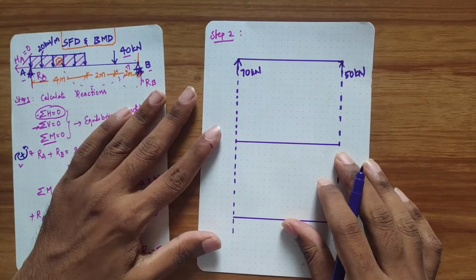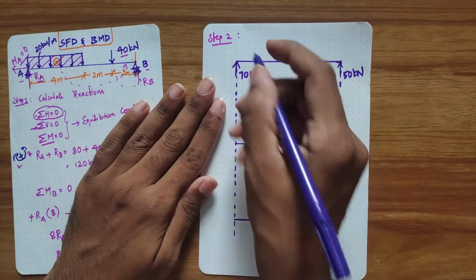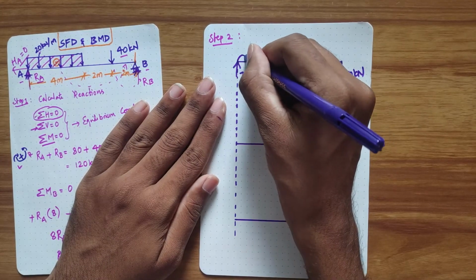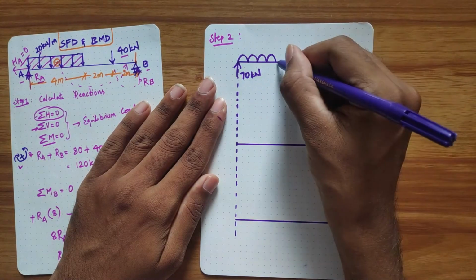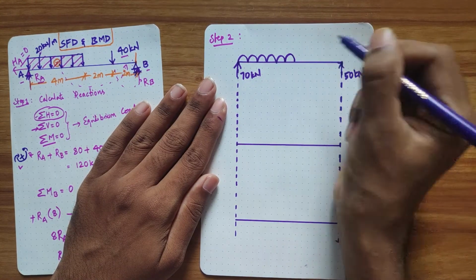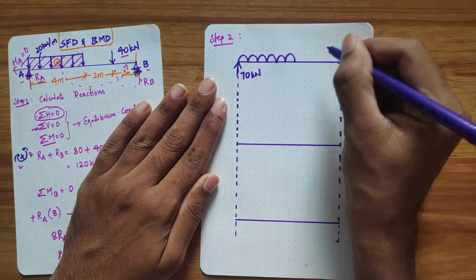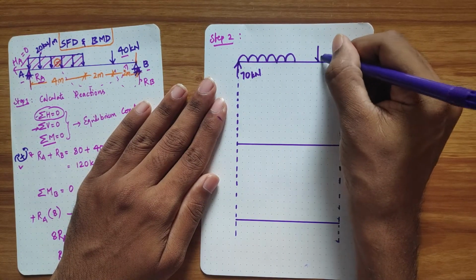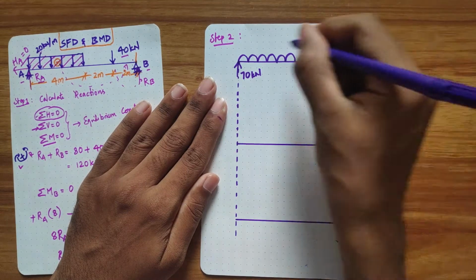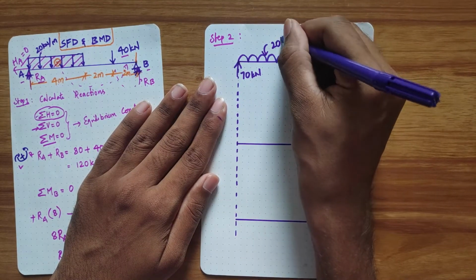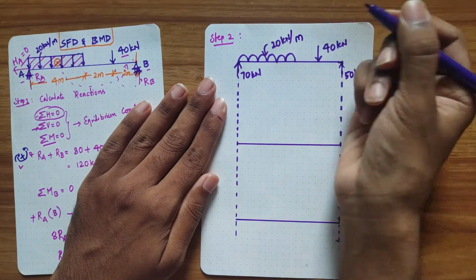Once we got these two, we have a uniformly distributed load, which you can represent in the conventional form, as most textbooks and reference books do. And another load is 40, and this UDL is 20 kilonewton per meter.